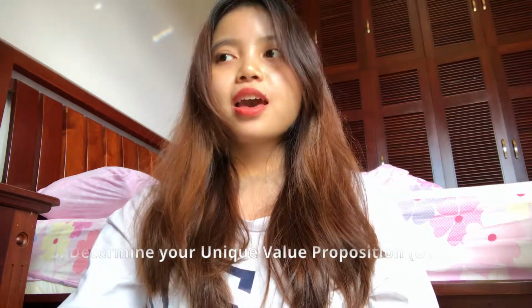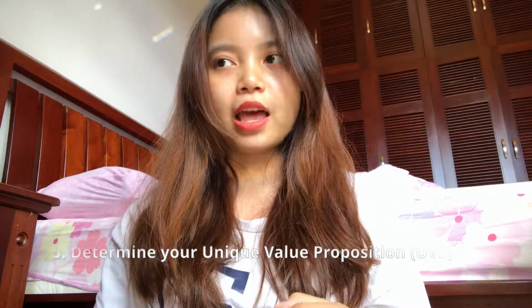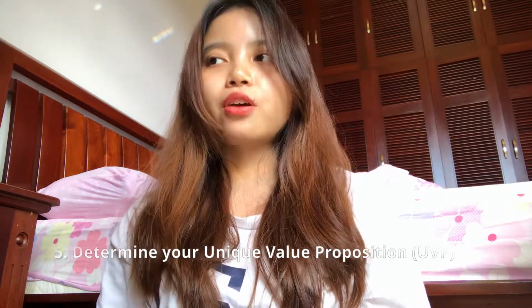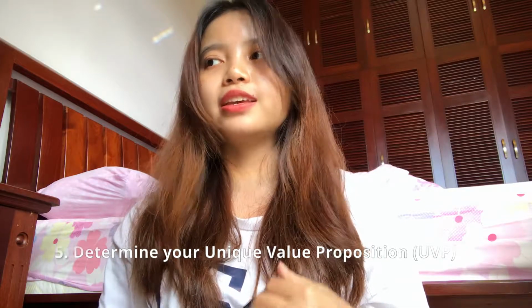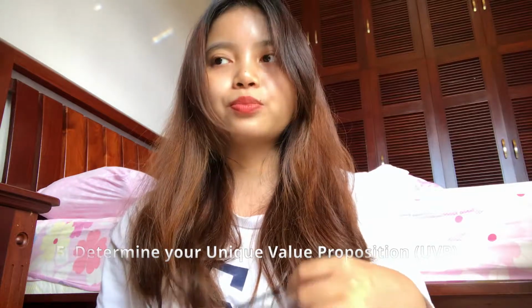Step 5. Determine your unique value proposition, or UVP. With the information gathered from the last point, you can determine what makes your app unique and capitalize on those elements throughout your messaging. If you have a strong UVP, your user acquisition will be a lot easier because your user will know right away what problem the app will solve for them, and the word of mouth will spread like wildfire.